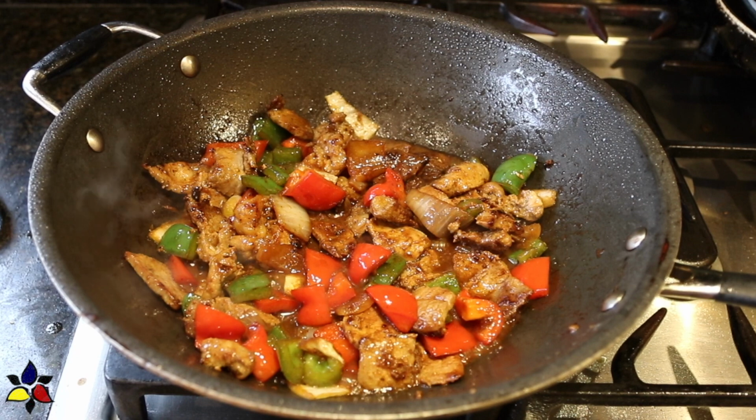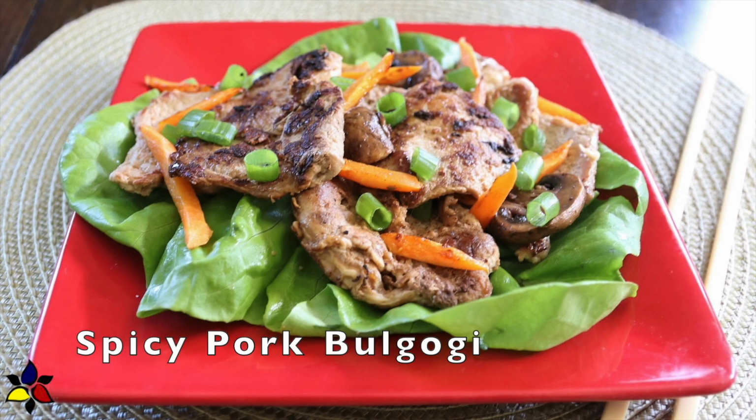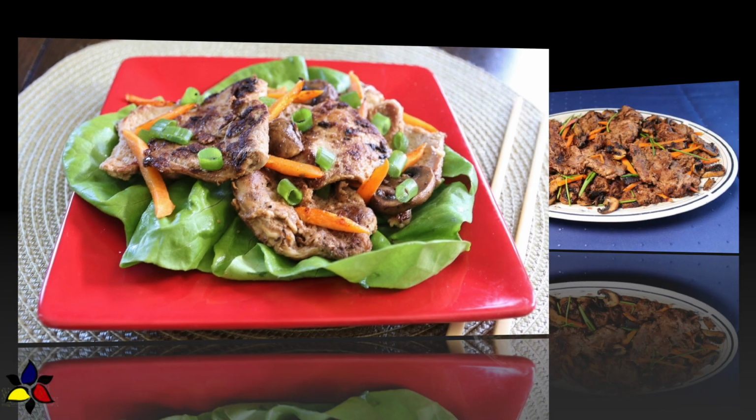In my opinion, this cauli rice is the perfect side dish with the pepper steak. Or you could serve this 5-minute ginger cauli rice with these recipes. This is my spicy pork bulgogi, which also can be called keto Korean pork barbecue.